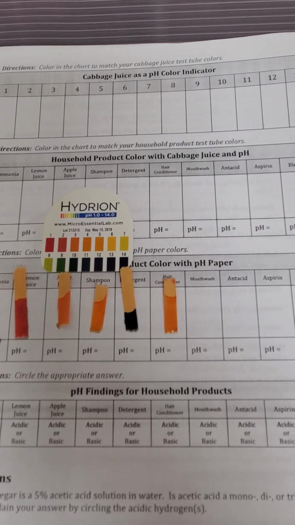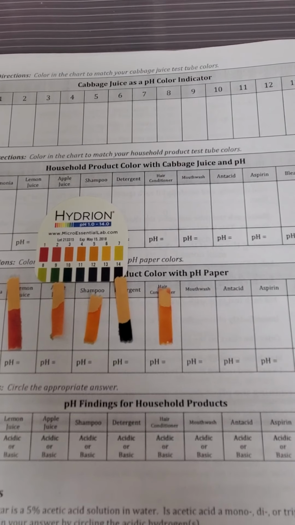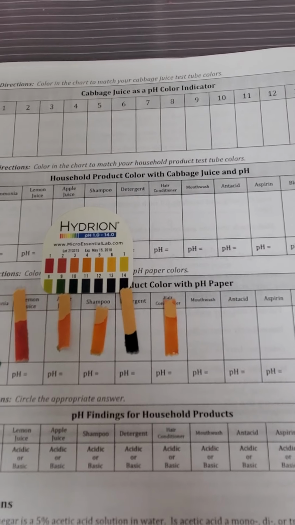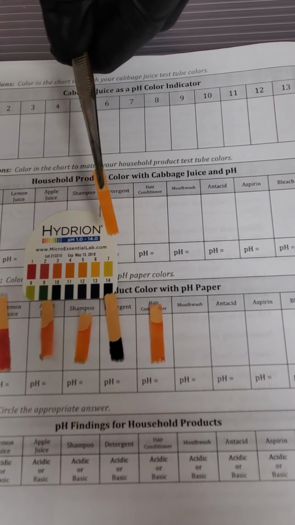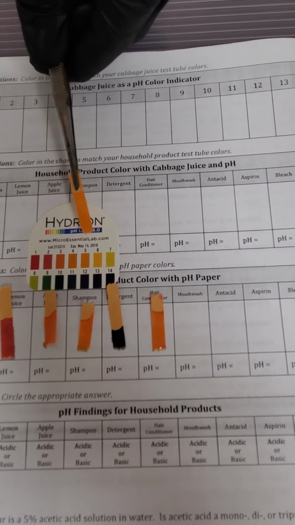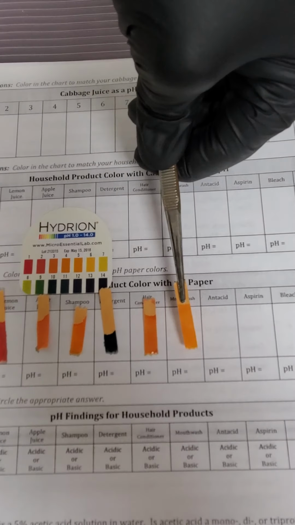Mouthwash. So again, here's mouthwash. Recognize its most similar number, color it in.